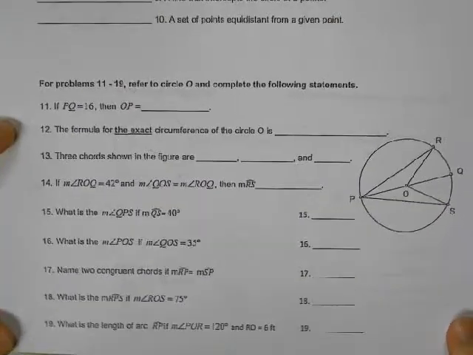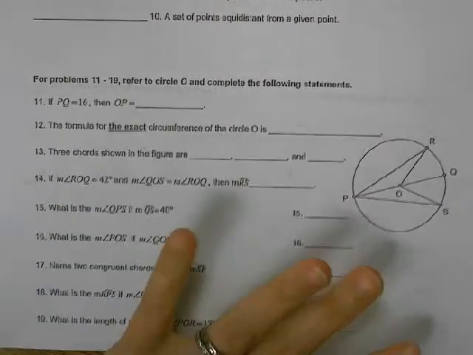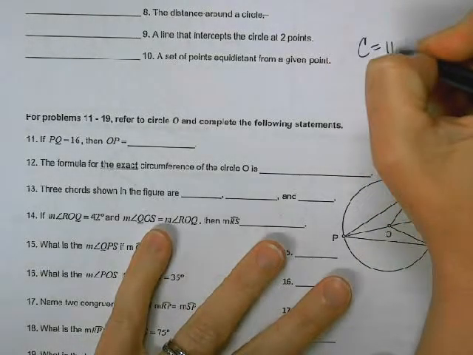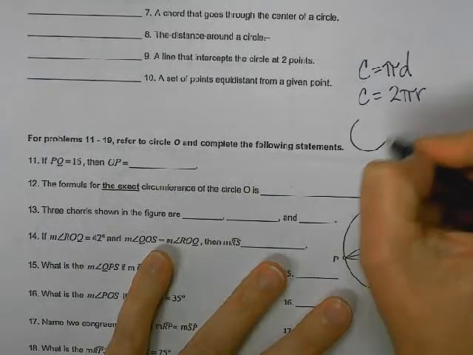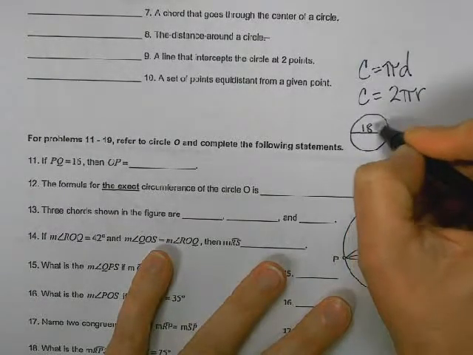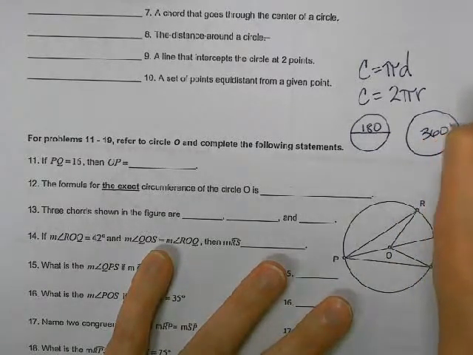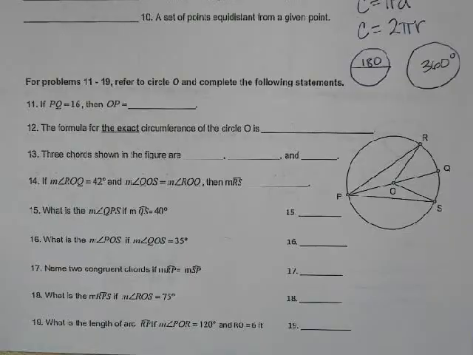Alright, we're going to move down to section 2, and it says, for problems 11 through 19, refer to circle O and complete the following statements. So a couple of things that we need to know for this test are that to find circumference, it's pi times diameter, and also it's 2 pi r. And also, the amount of degrees in a circle is either 180, or the amount of degrees in the whole circle is 360 degrees. So if we can remember those things, then we should be golden for the rest of the test.